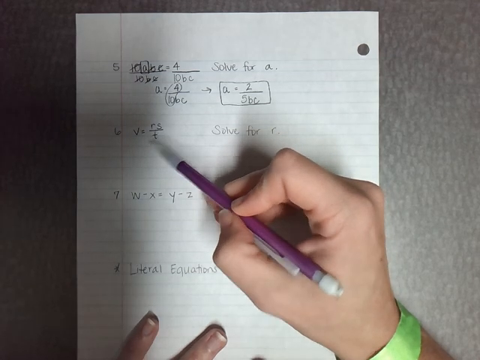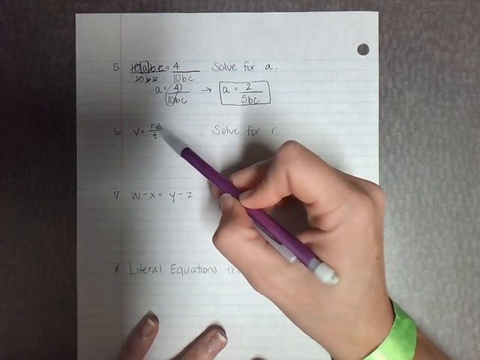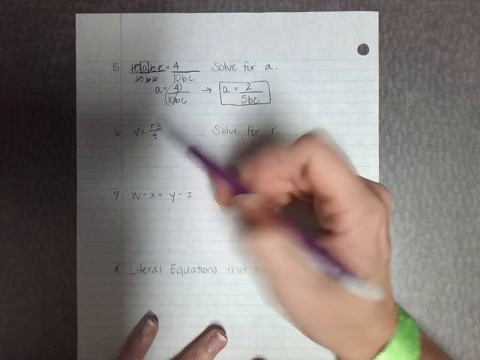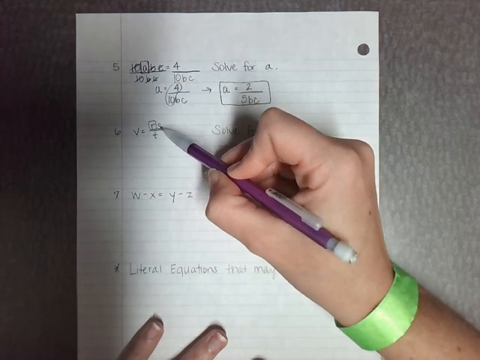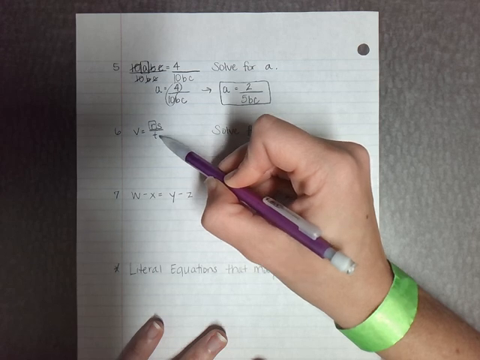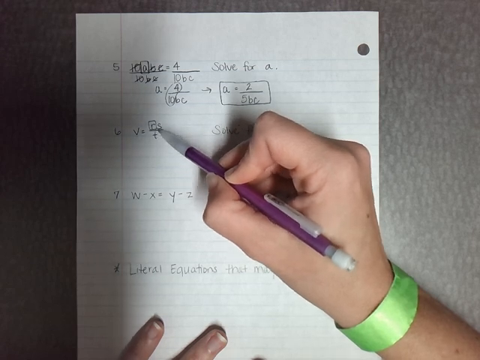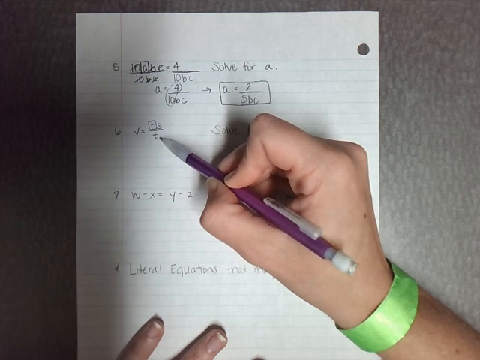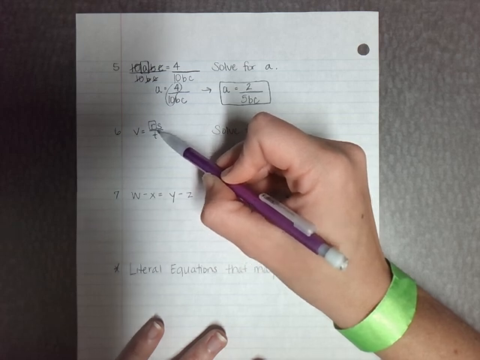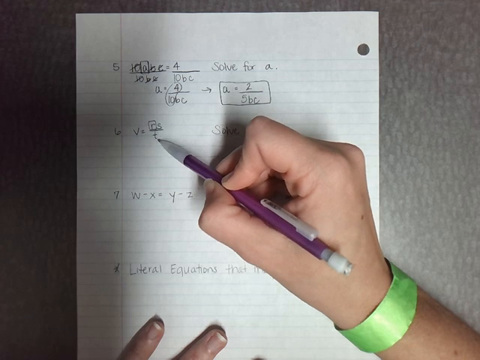Okay, for number 6, we have v equals rs over t, and we want to solve for r. So we have to get rid of the s that's beside the r and also the t under the r. So we have multiplication and we have division. I think it's easier to work with if we go ahead and get rid of the t that's in the denominator so we're not dealing with fractions anymore.